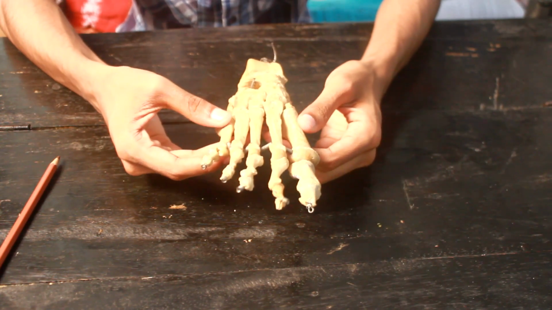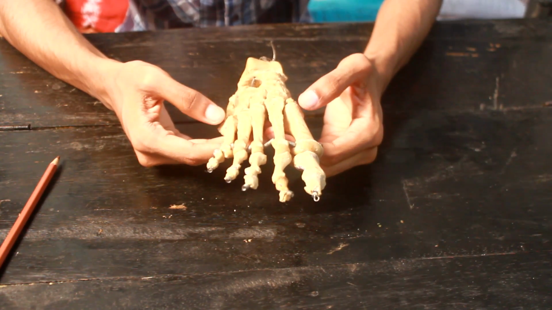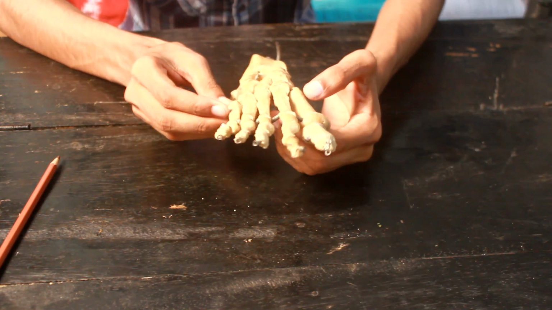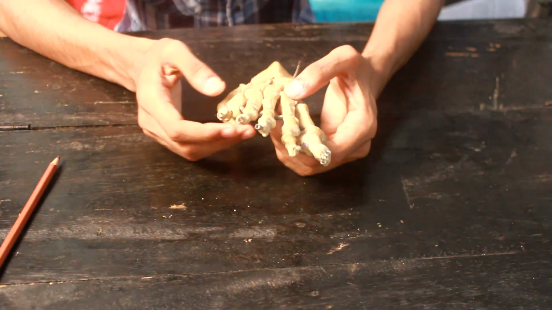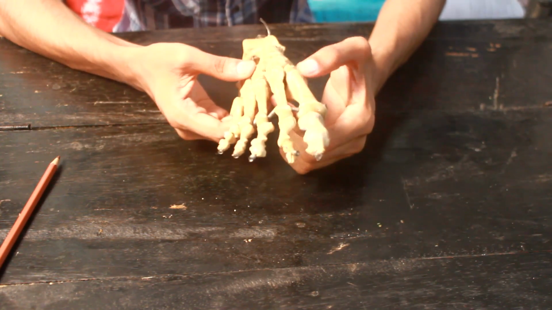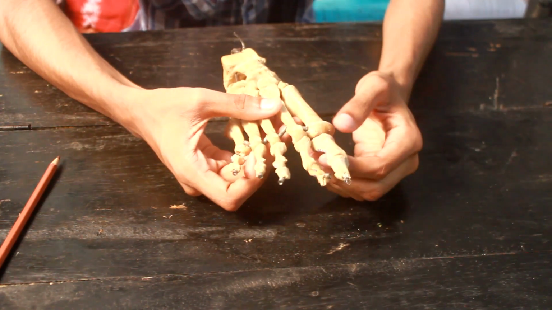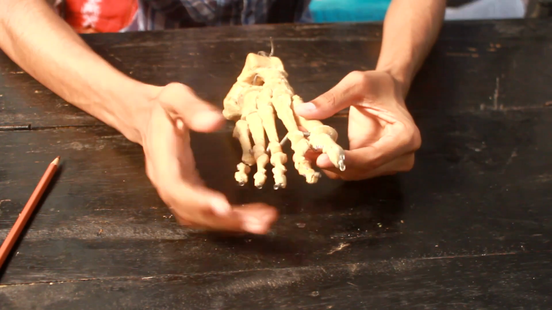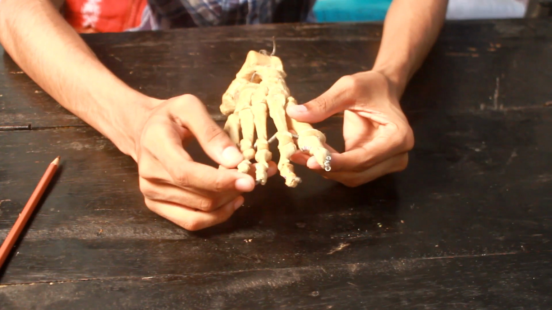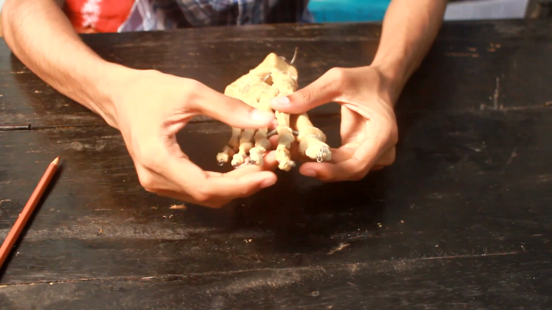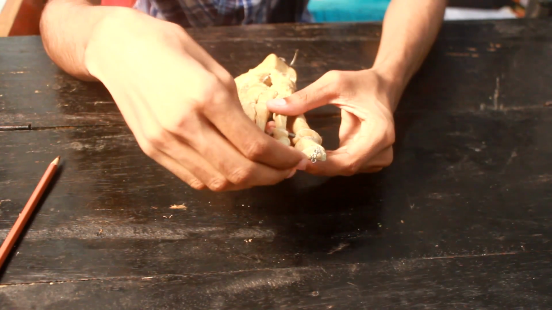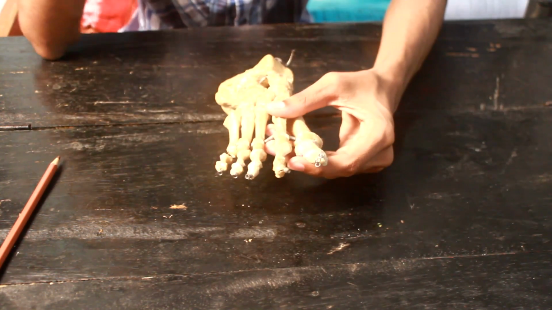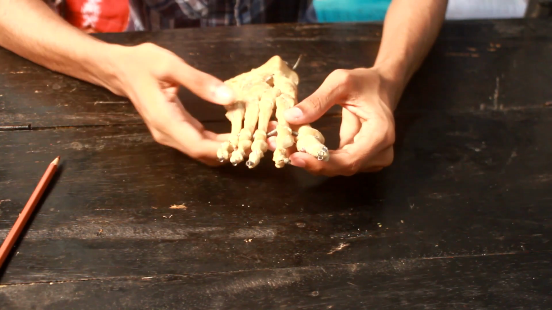Now come to the intermetatarsal joint. The bases of the metatarsal bones articulate with one another by plain type of synovial joint. Now come to the metatarsophalangeal joint. Metatarsophalangeal joints are ellipsoid type of synovial joint. Now come to the interphalangeal joint. Interphalangeal joints between two phalanges are hinge type of synovial joint.